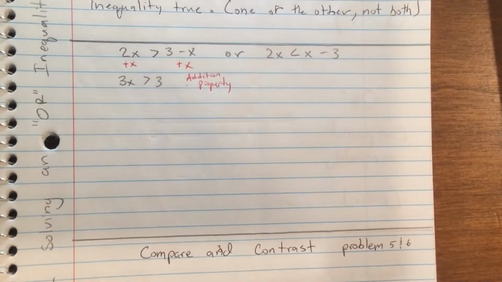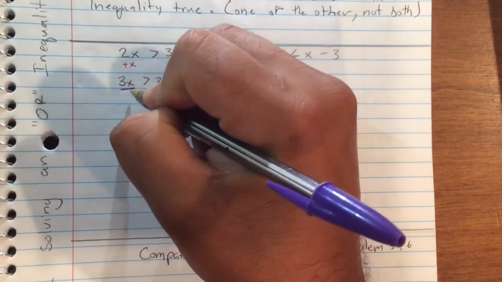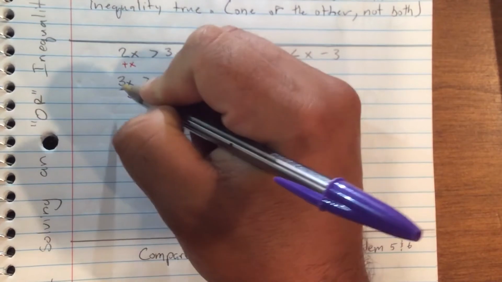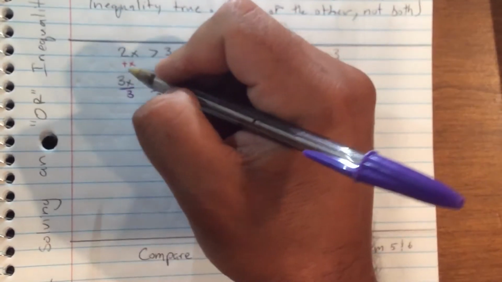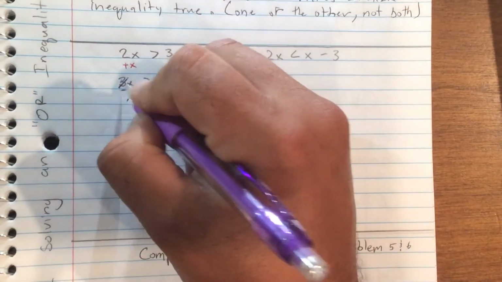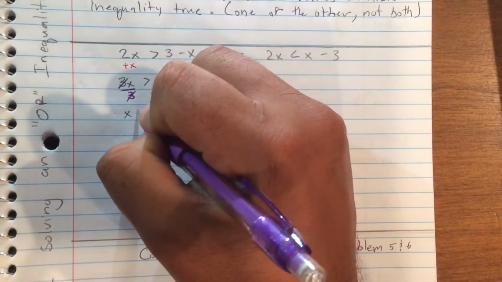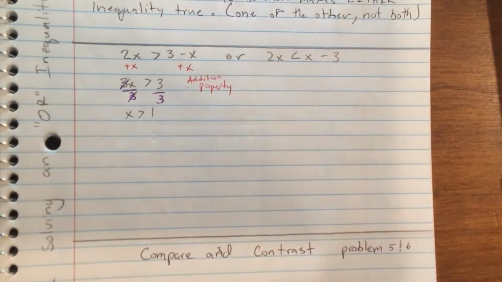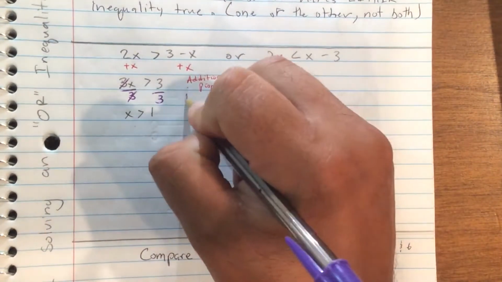Okay, and then we're going to use our division property to divide both sides by 3 to get rid of the 3 that's multiplying the x. So this reduces to x is greater than 1. Once again, this was our division property.